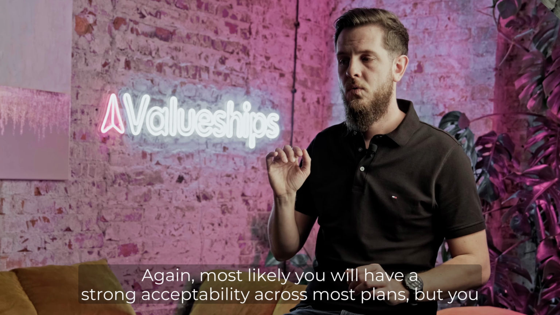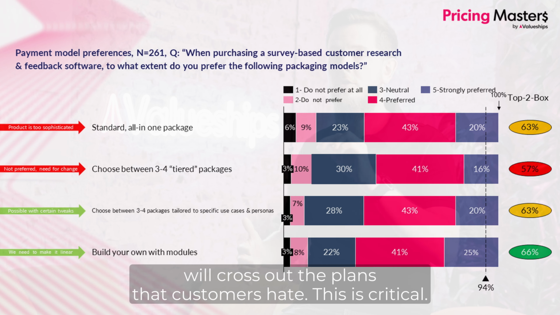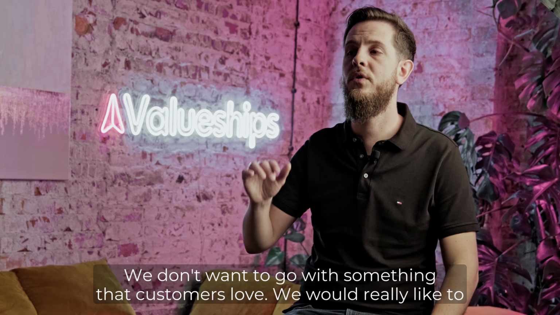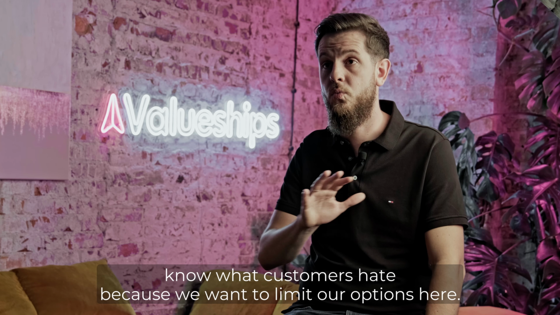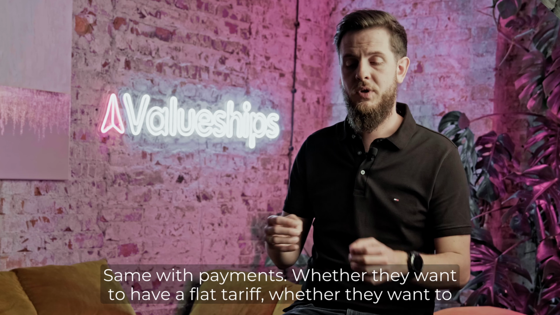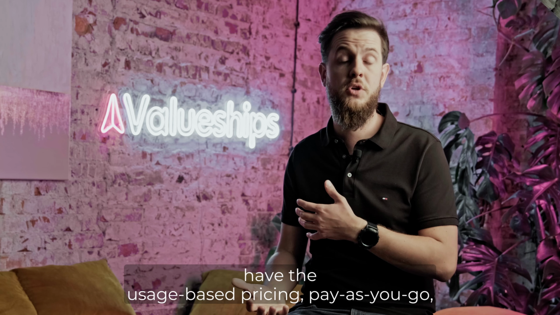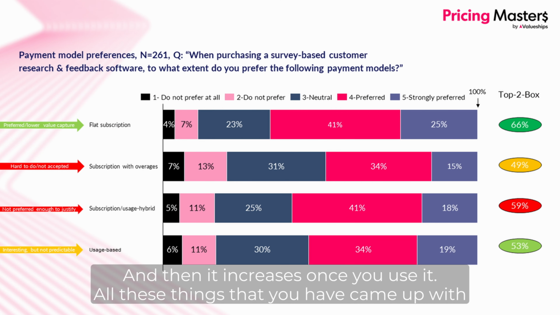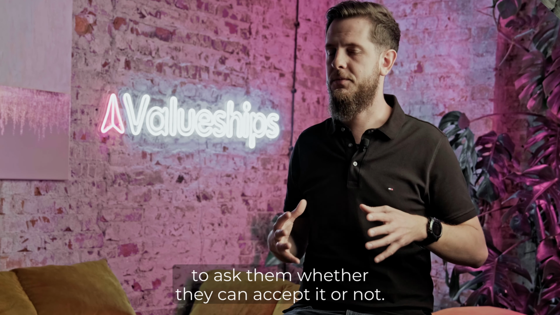Again, most likely you'll have a strong acceptability across most plans, but you will cross out the plans that customers hate. This is critical. We don't want to go with something that customers love. We would really like to know what customers hate because we want to limit our options here. Same with payments, whether they want to have a flat tariff, whether they want to have usage-based pricing, pay-as-you-go, a two-part tariff in which you have a flat rate and then it increases once you use it. All these things that you have come up with, how to better monetize your customer, you need to ask them whether they can accept it or not.